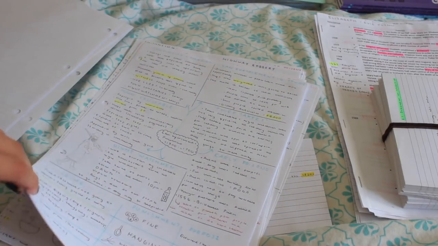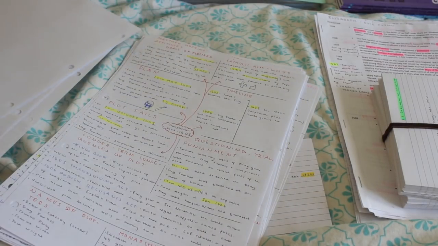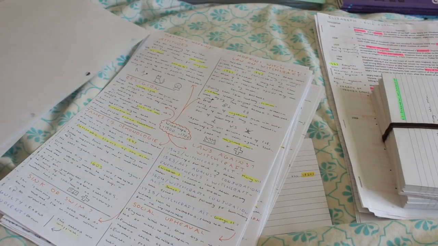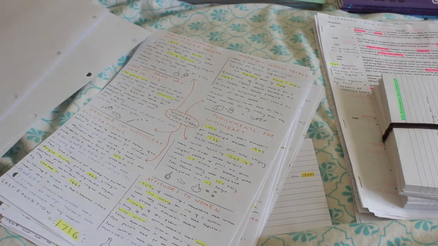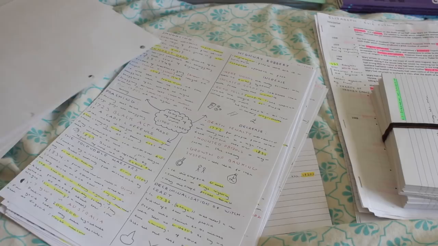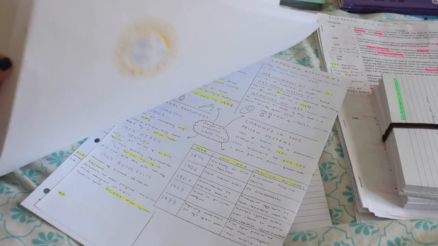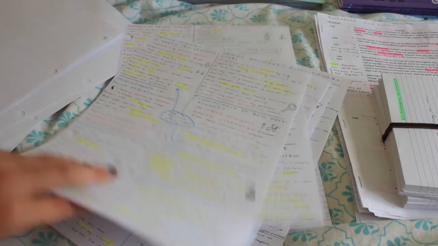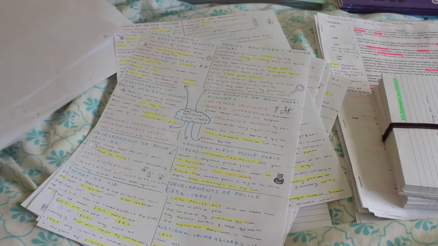This would work for any history topic at all, and I did do these back in year 10, so I didn't waste loads of time doing them. I would do about one a week maybe, or maybe a couple at a time if I was coming up to an exam, and these did really help.